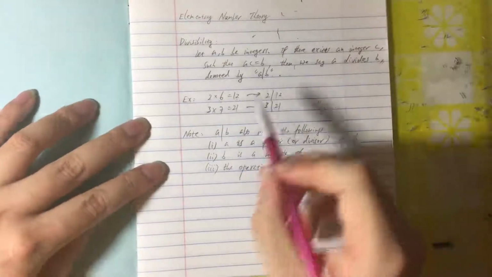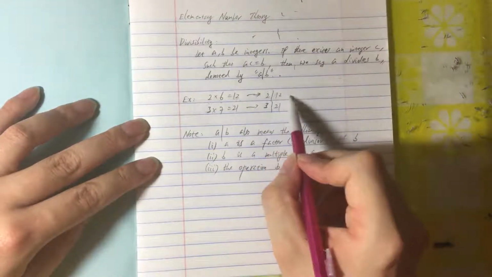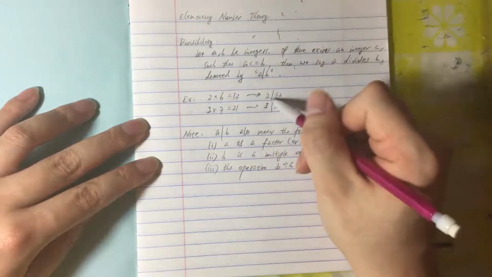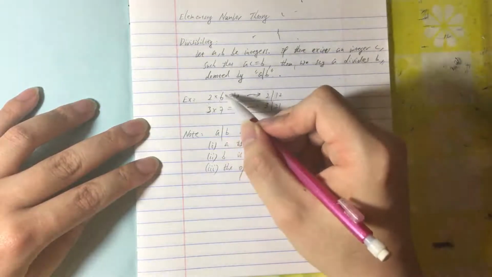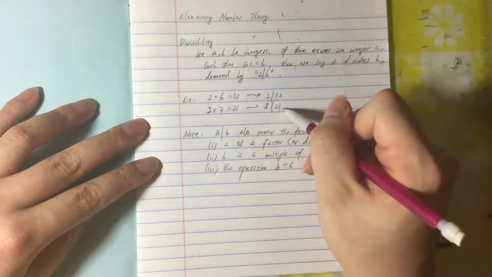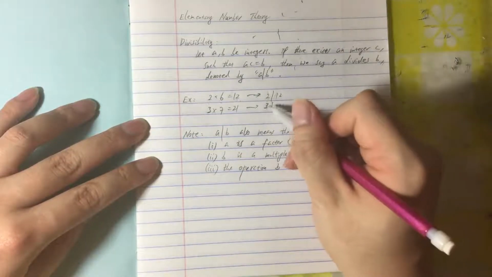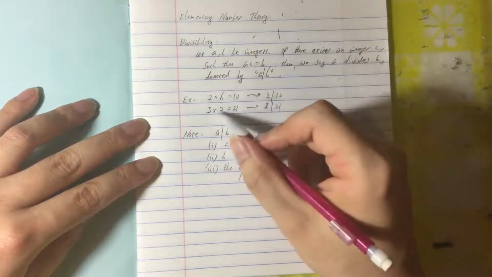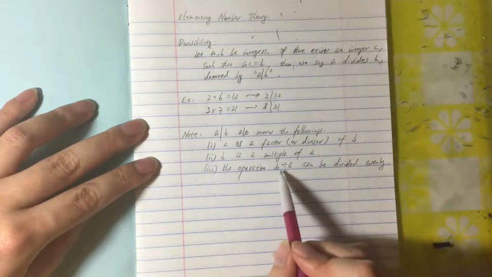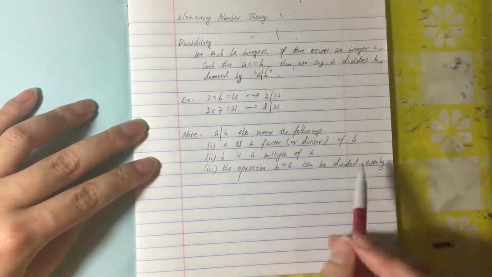For example, 2 divides 12. If I take 12 divided by 2, I get exactly 6 with no remainder. 3 divides 21. If I take 21 divided by 3, I get exactly 7, there's no remainder. So if a divides b, the operation b divided by a has no remainder. It can be divided evenly.